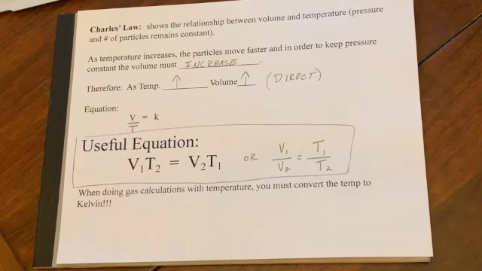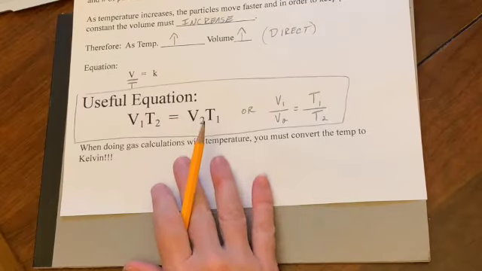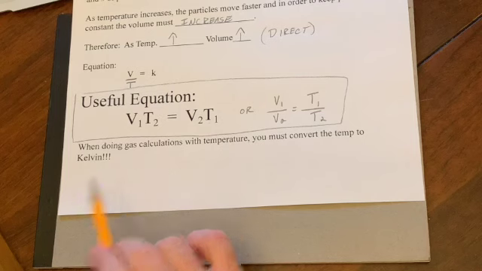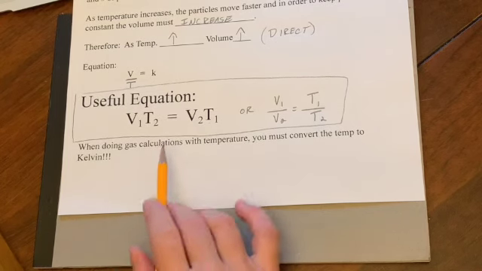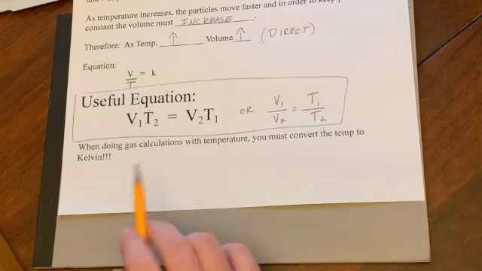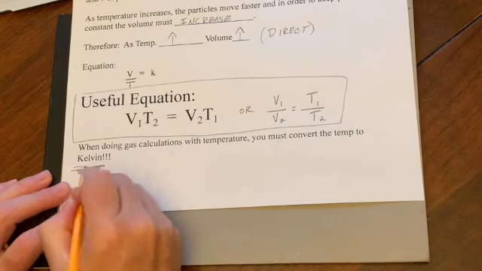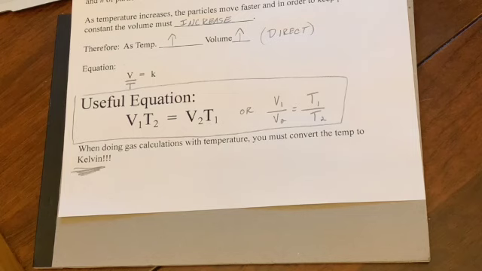Now, please keep in mind, and I mentioned this during the last unit, when we are doing calculations for gases using temperature, we always have to convert the Celsius to Kelvin. Always, always, because remember, Celsius has zeros and it has negative numbers, and algebraically that's just not going to work out really well. So we're always going to have to convert that temperature to Kelvin.